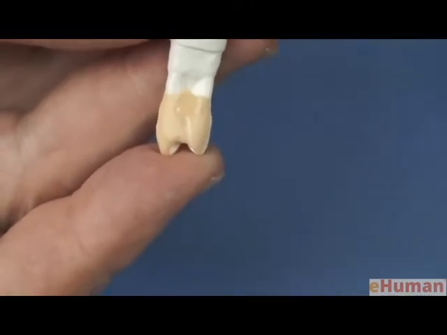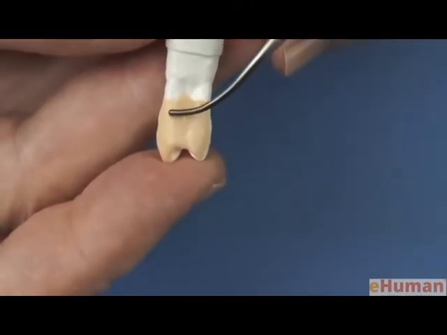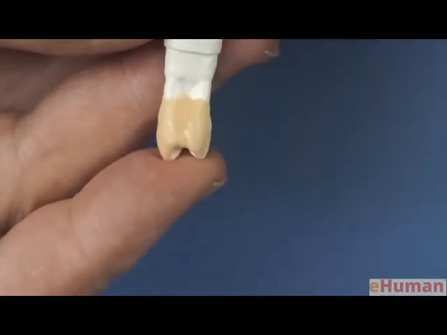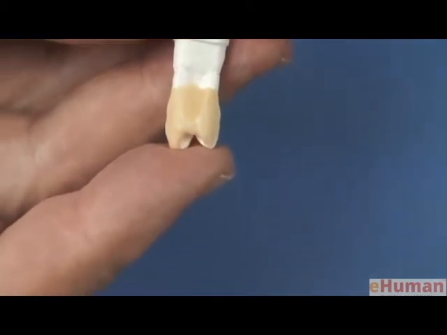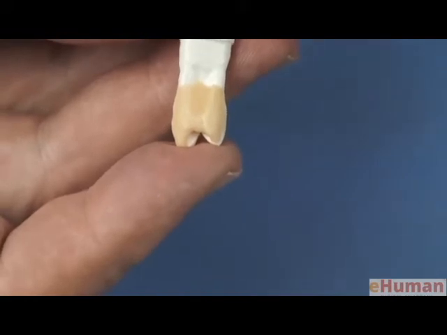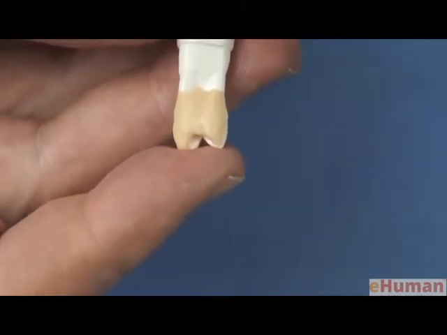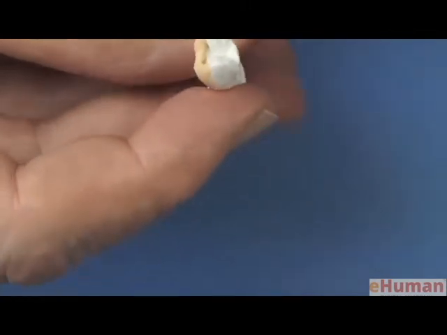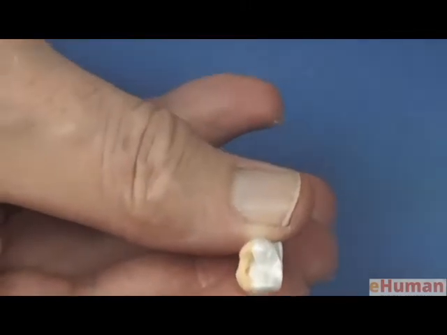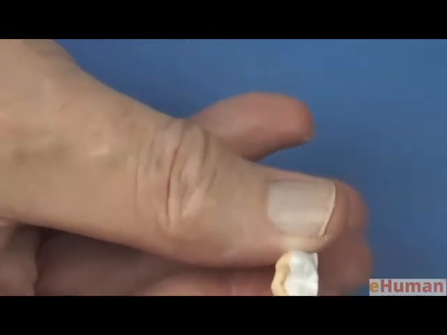So I'm making sure that there's a little bit extra so I can carve the concavity, get the wax nice and smooth. Then we go to the occlusal surface and we'll fill in that area of the tooth.